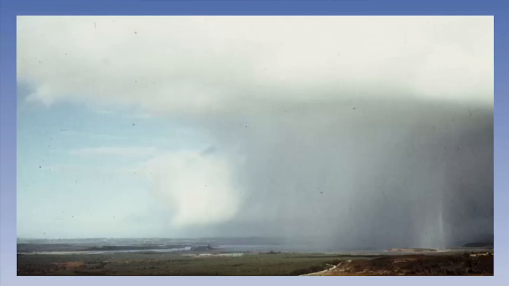Through the rest of this lesson, we are going to examine precipitation, how precipitation is formed, the different types of precipitation, their durations, intensities, and the associated cloud types.